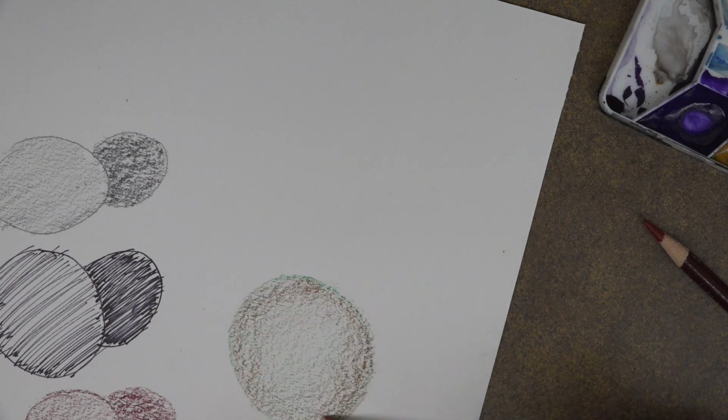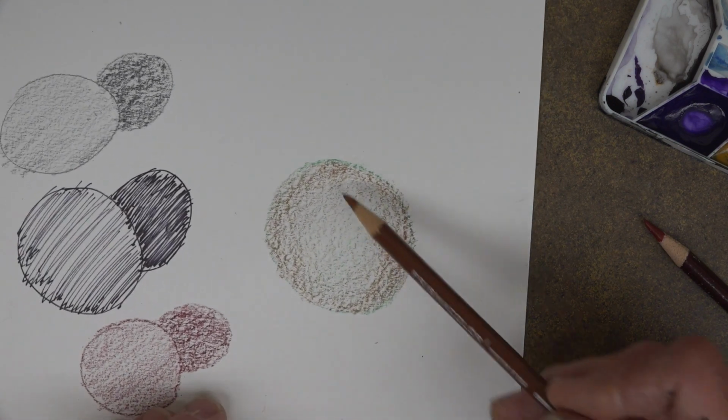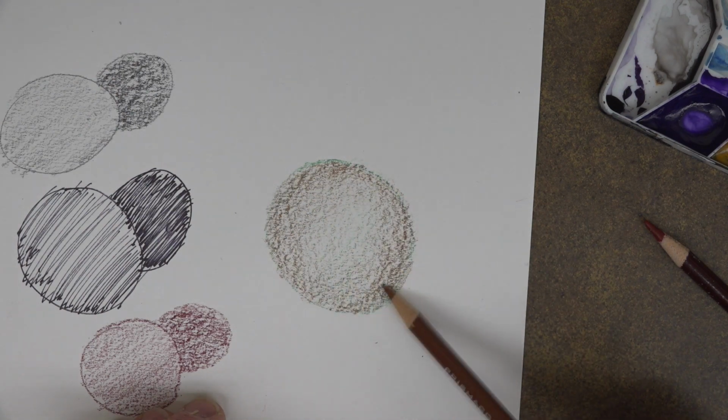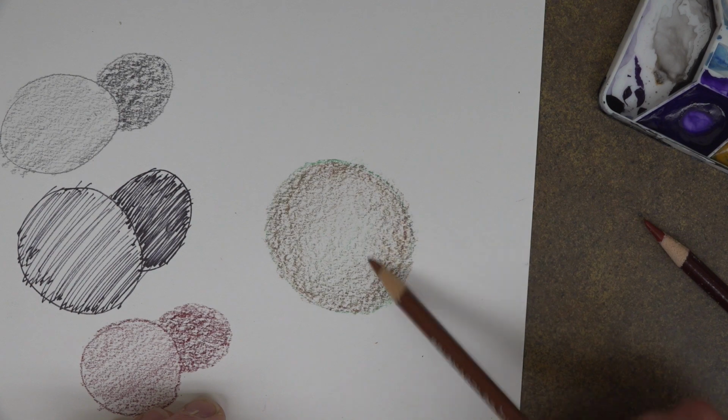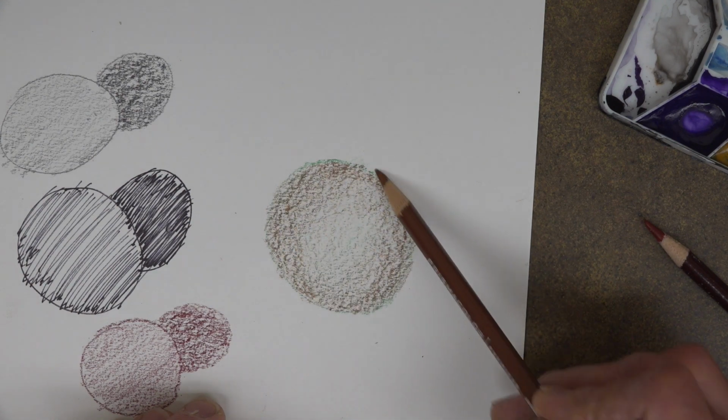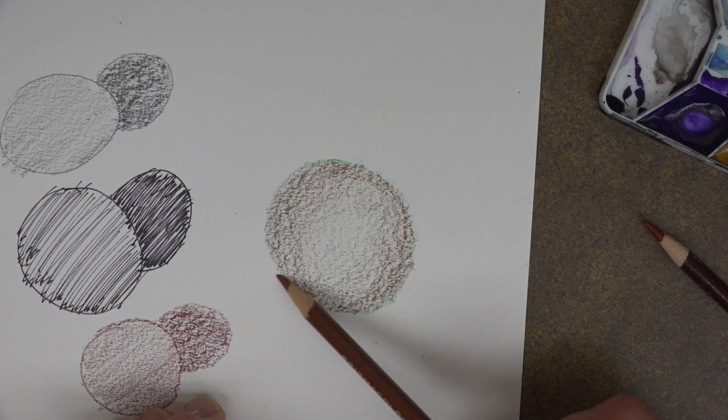with different media. So right now I'm just controlling the pressure that I put on the colored pencil to create darker values on the outside of the sphere. But remember, you don't want to super saturate the tooth of the paper with the colored pencil.